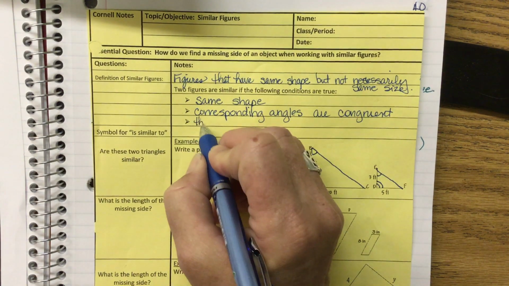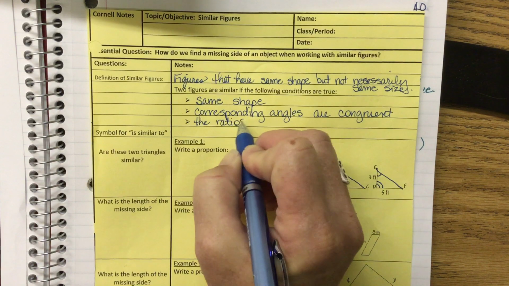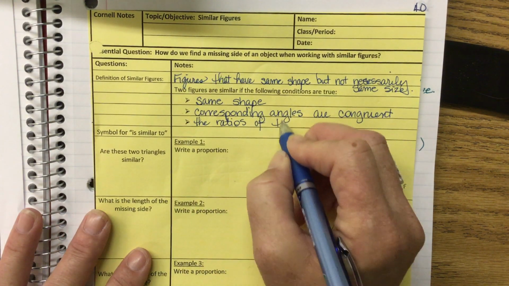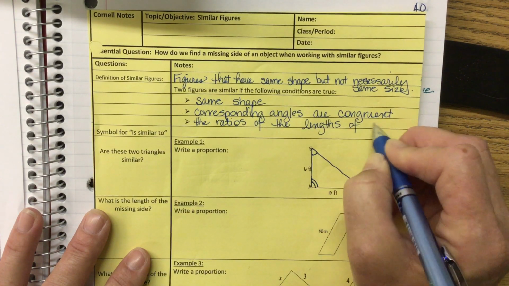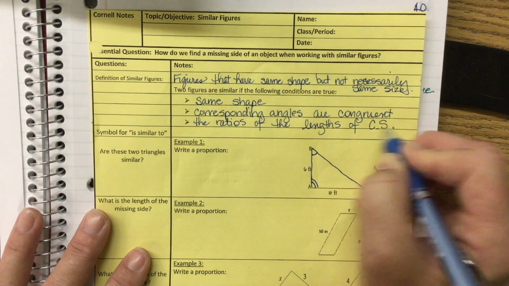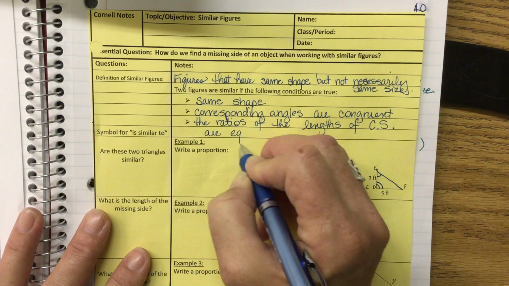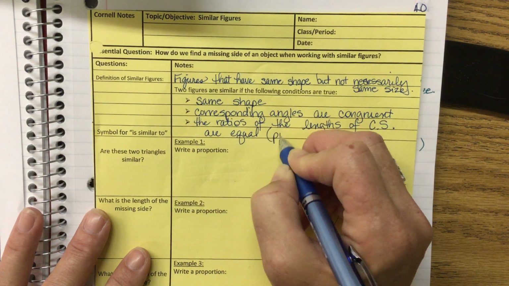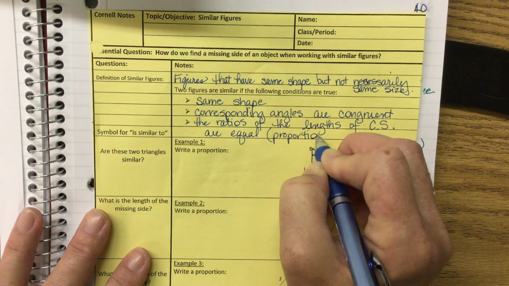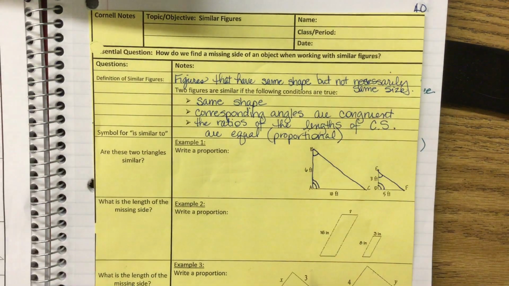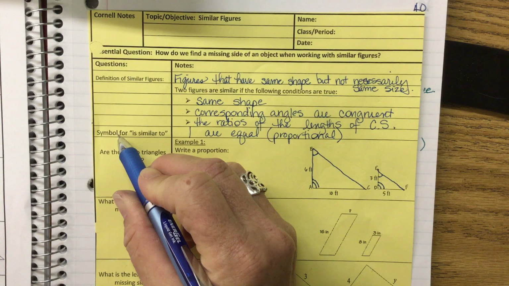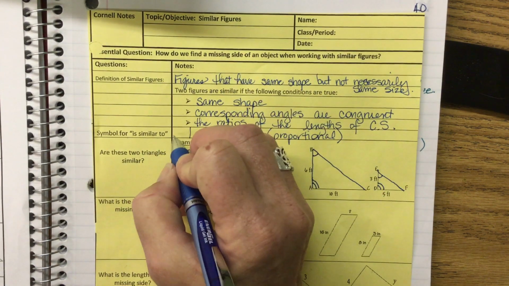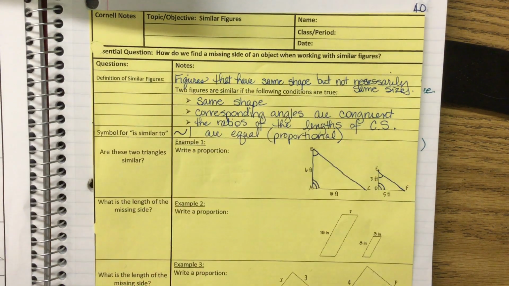And the last one is the ratios of the lengths of, and I'm going to abbreviate this, corresponding sides are equal, or rather proportional. Okay? And I left this out. The symbol for is similar to, we just do a little squiggly, just like that.